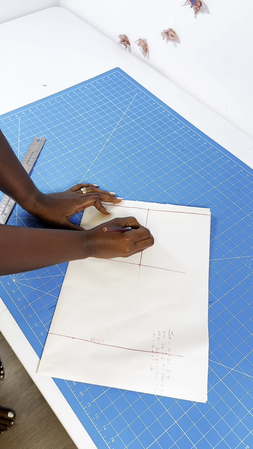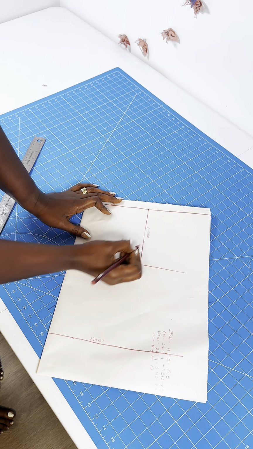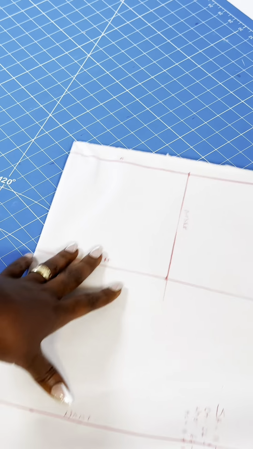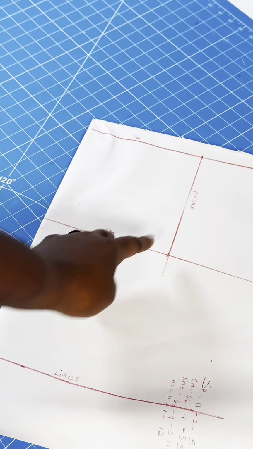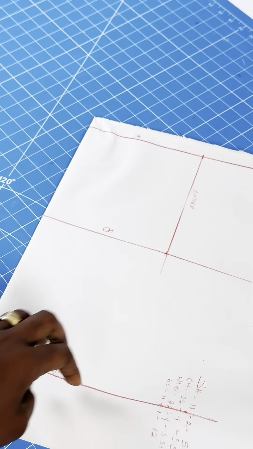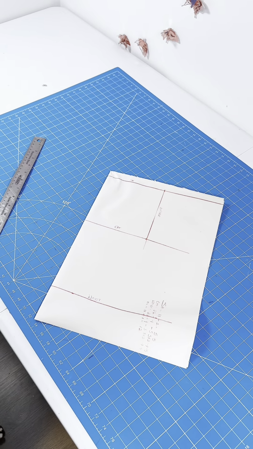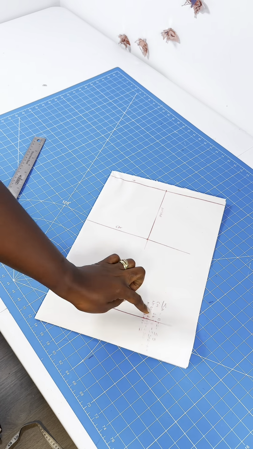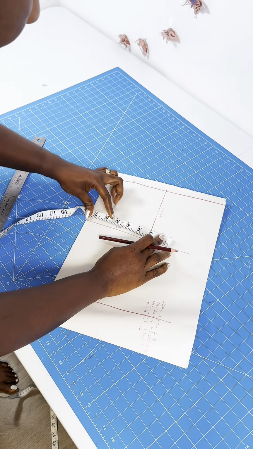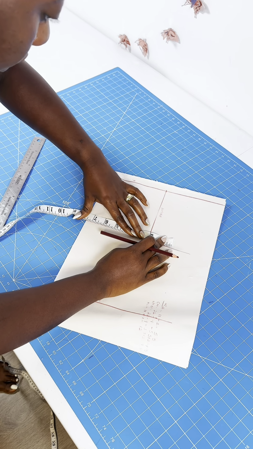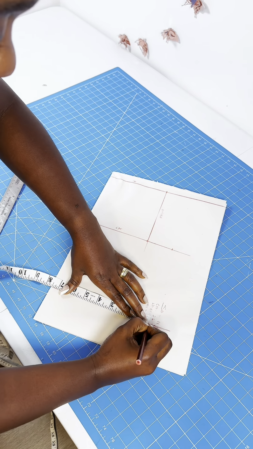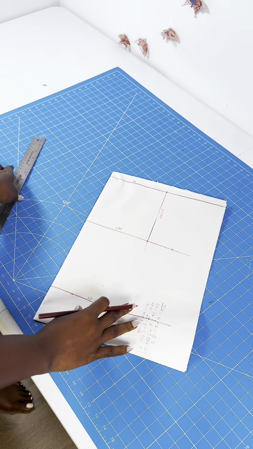After this is done, the next thing I want to do is input the chest roundness and the waist roundness. I remember from the calculations we did, we divided the chest roundness by 4 and we added 2 inches. Same thing for the waistline, and we got 7.5. So I'm just going to input the 7.5 directly that way, and I'll do the same thing for the other side. When I'm done, I'm going to just join both lines like so.